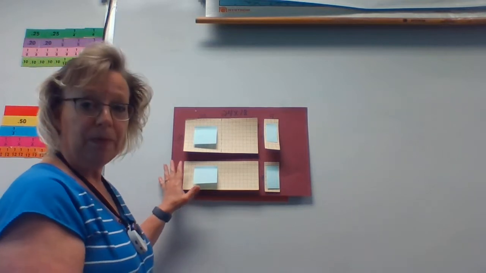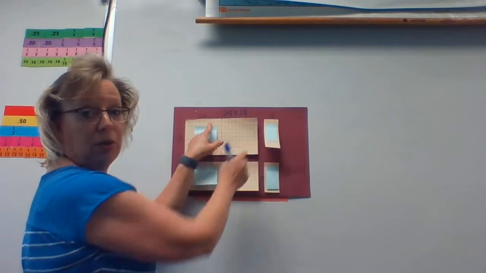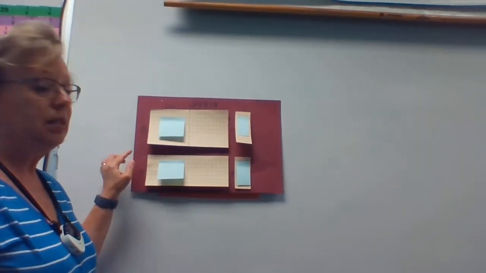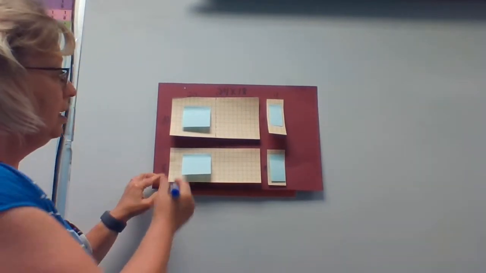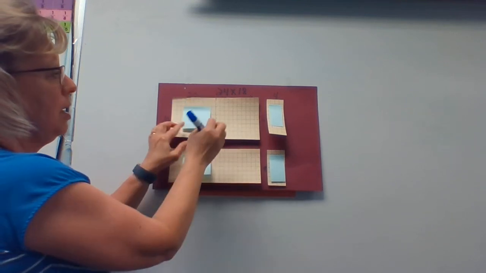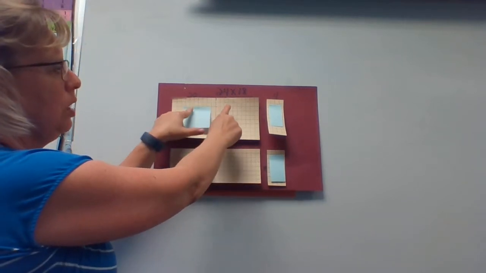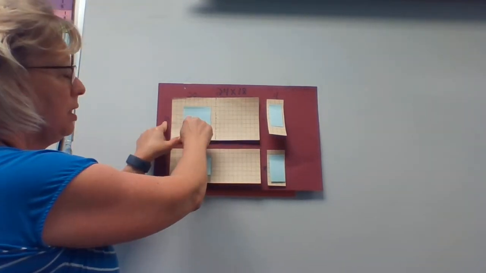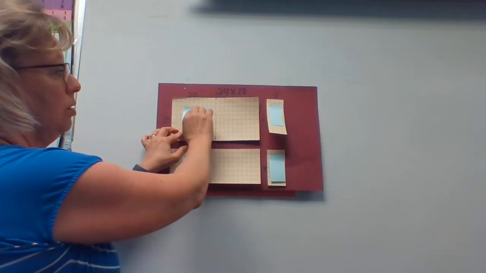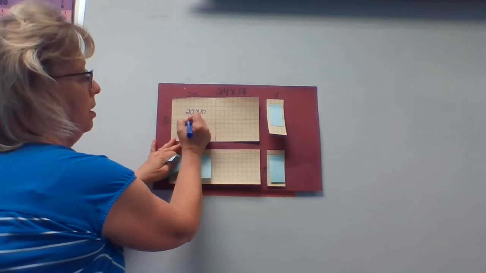So I'm showing you this, first of all, with grid paper. On the grid paper right here, here is my 24, 20 and 4, and here is my 18, 10 and 8. So right here, I'm thinking, okay, what is 20 times 10? When I think about 20 times 10, 20 could be 10 and 10. So 10 times 10 is 100, and another 10 times 10 is 100. Or 20 times 10 would be 200.